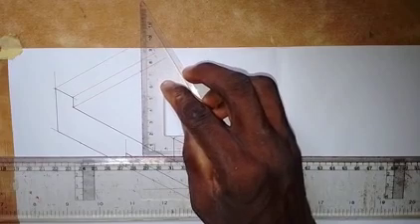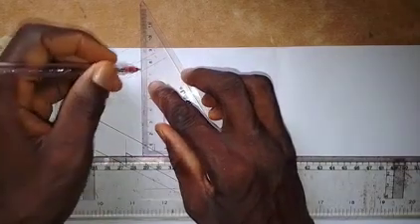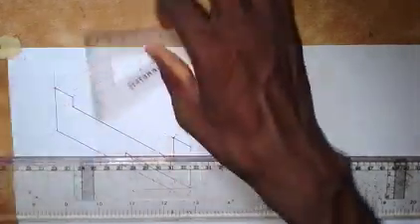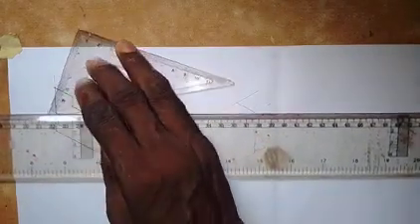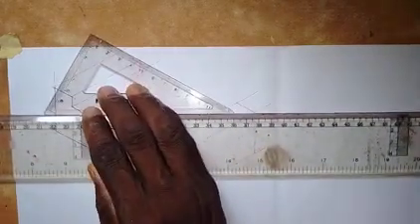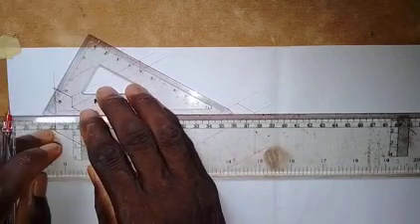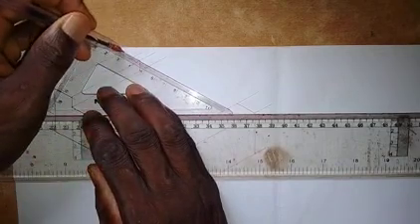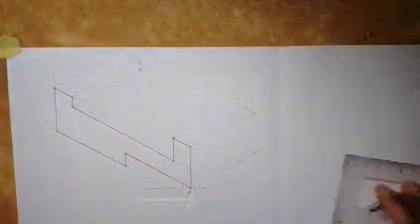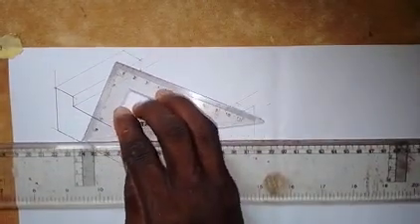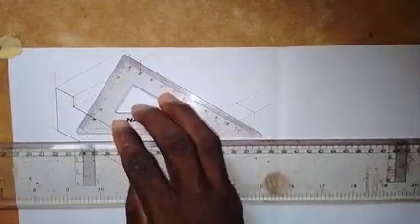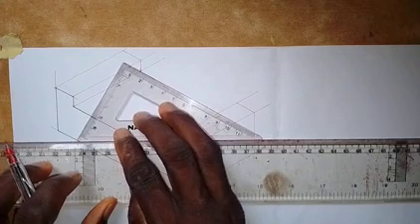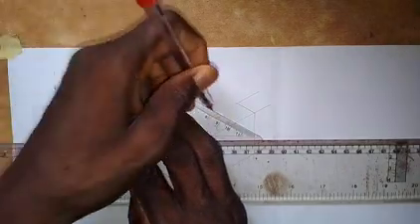Here I will draw a vertical line, and then to this side I will draw this line to this end here like this. So we have this. And then I need to draw it, it has to come forward to this side here.